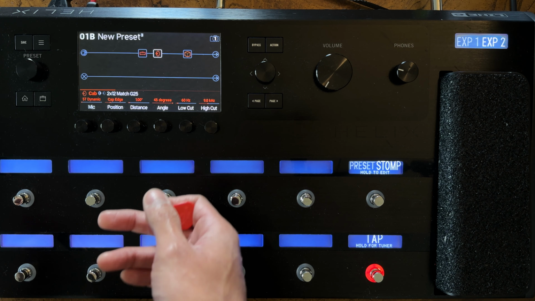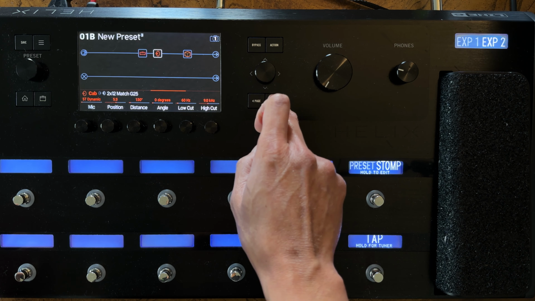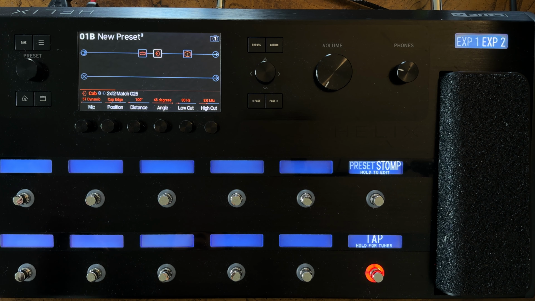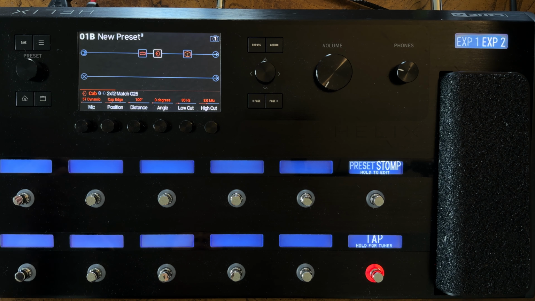And I'm going to go to some standard low and high cuts. So we're going to go to 80, and we're going to go down to about 8,000. And again, because we dropped the level on the second microphone, we're only hearing basically the first microphone. This is the dynamic mic. And now we're going to also go with a 0 degree angle rather than off axis.